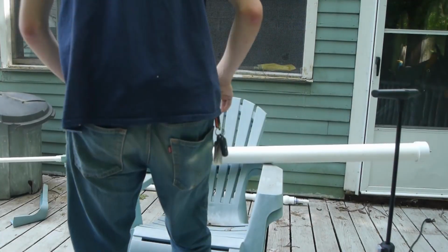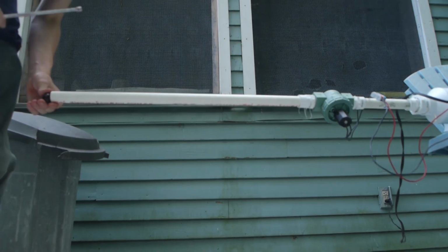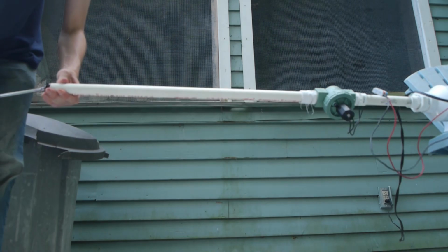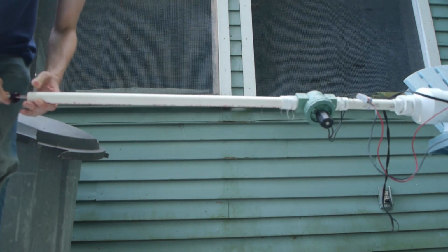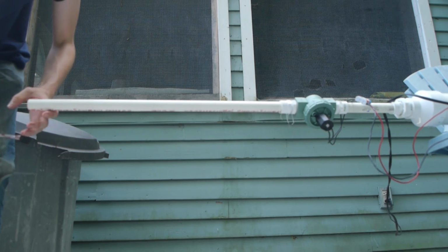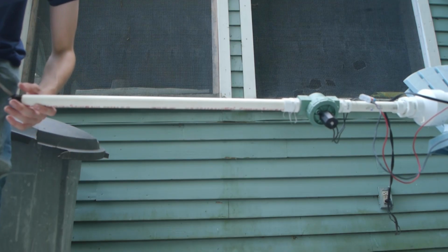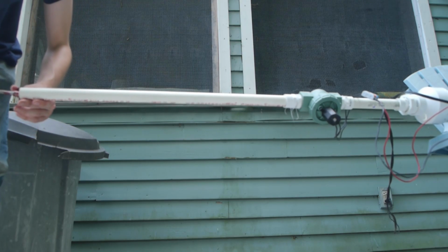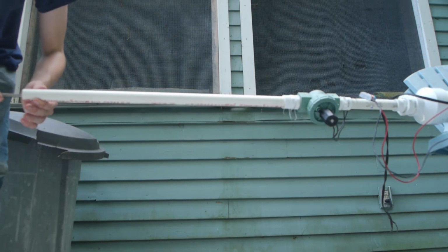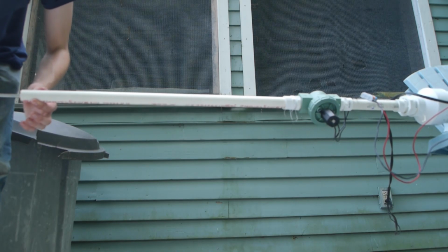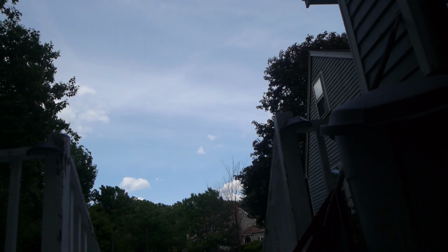So I'm just using like a tire iron to shove this in, which probably isn't very good way of doing this. Oh, this isn't sealing very well. But yowza. It has quite a lot of kickback now too.